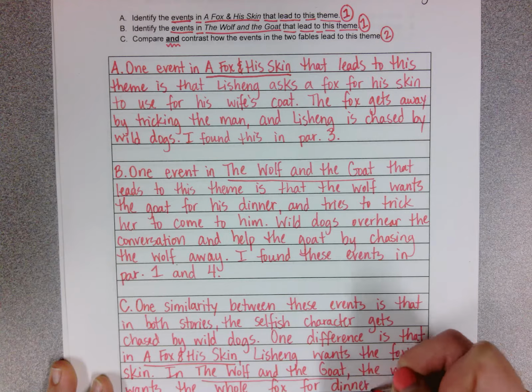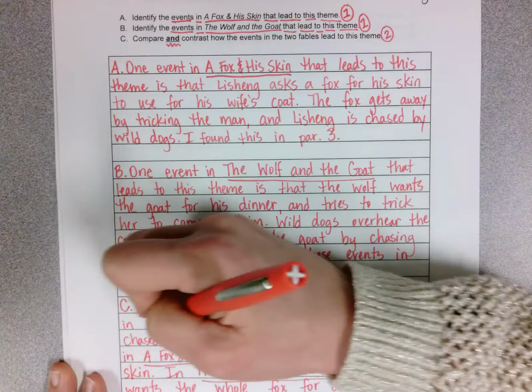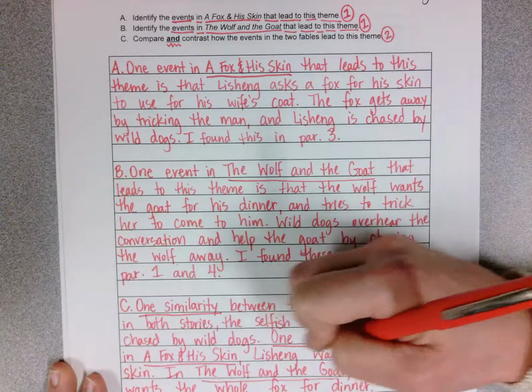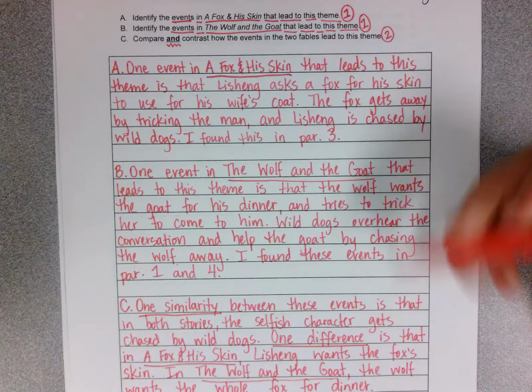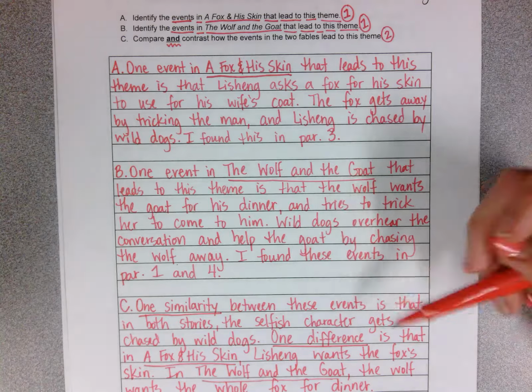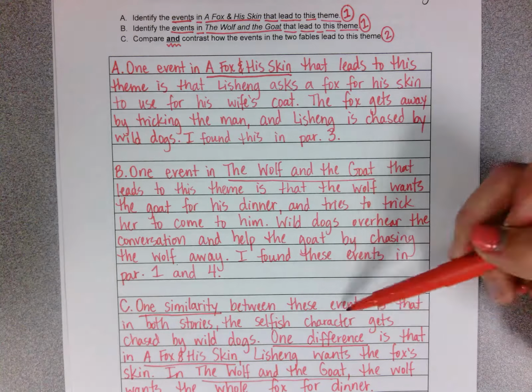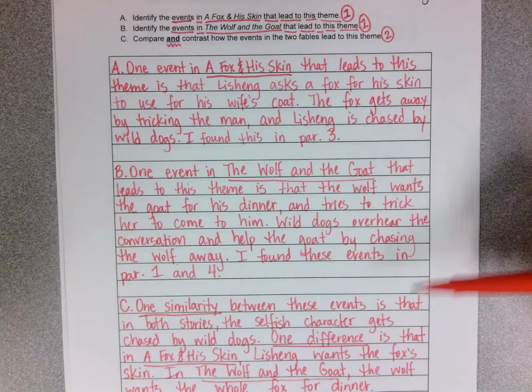And there we go. I have told a similarity and a difference using those great sentence starters. One similarity, one difference is, and using evidence from my text. Notice I didn't just say one similarity is they're both selfish. I actually used specific evidence in the events of the two stories to give for my answer. So make sure that you do that as well.